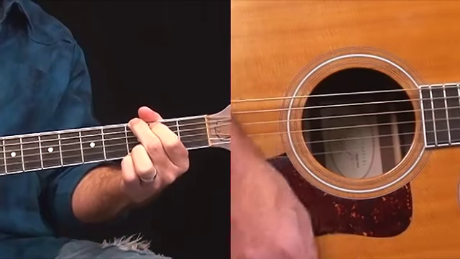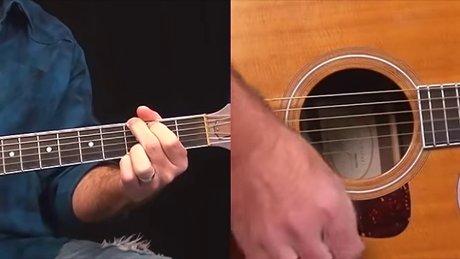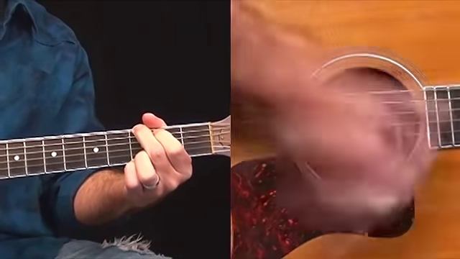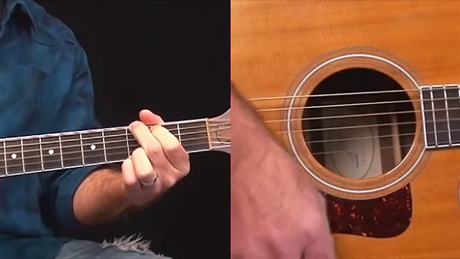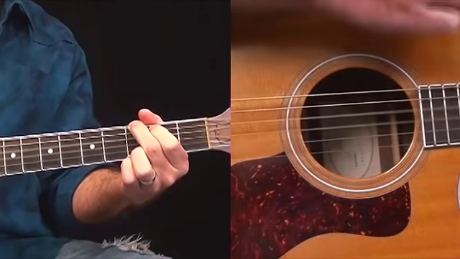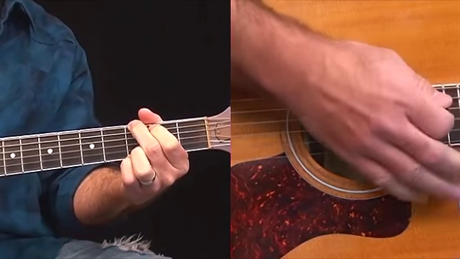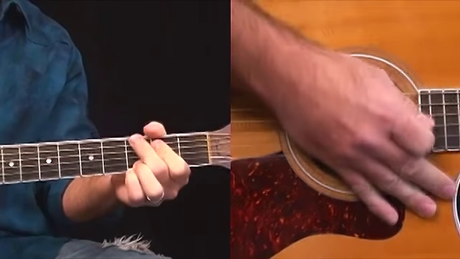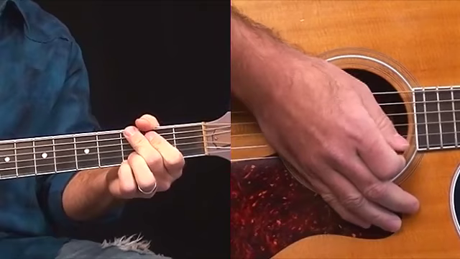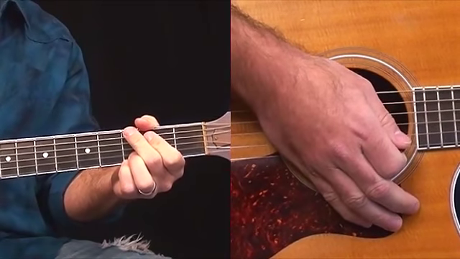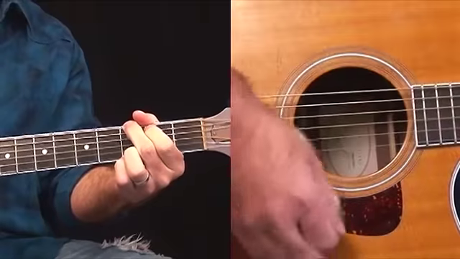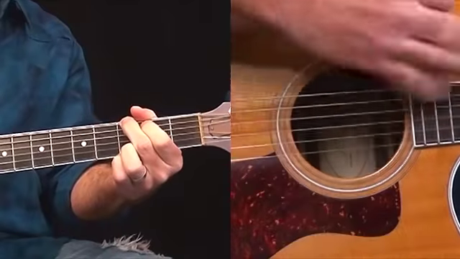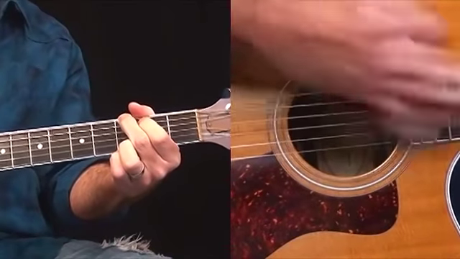1 and 2 and 3 and 4 and 1 and 2 and 3 and 4 and. Again, when you're practicing this on your own, you should count it out for yourself, but make sure you count it out loud. So let's pick up the pace a little bit. 1 and 2 and 3 and 4 and 1 and 2 and 3 and 4 and.